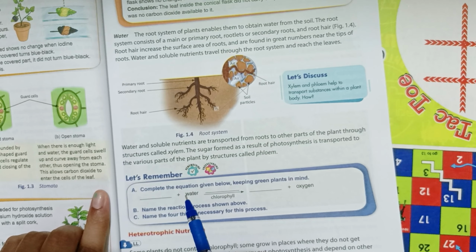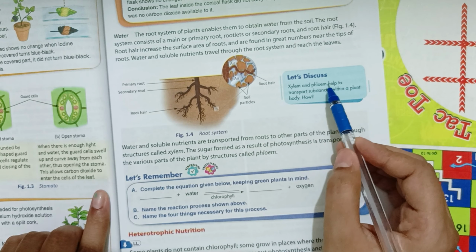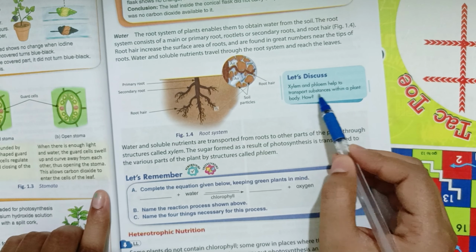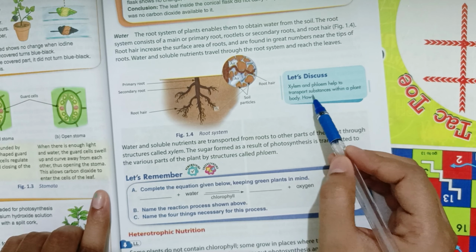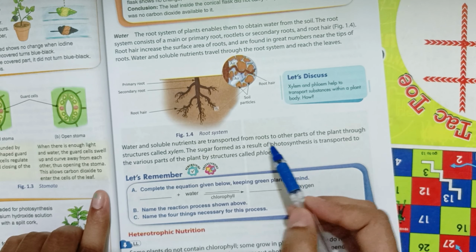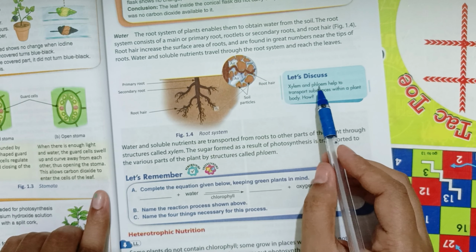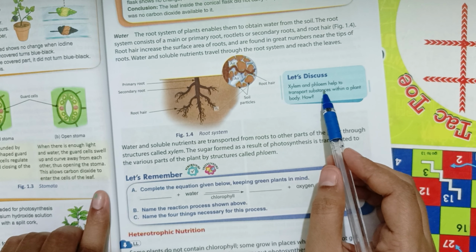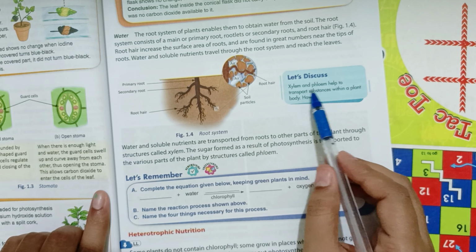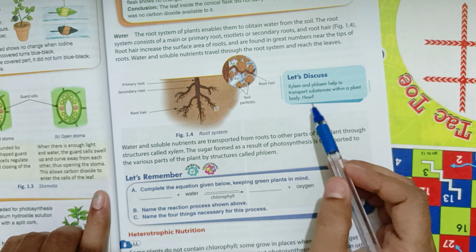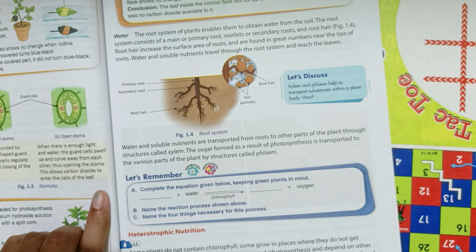So here is a very important point written over here. Xylem and phloem help to transport the substances within a plant body. How? This is the answer, okay? So xylem and phloem are like the blood vessels we have in our body, okay? In the human body we have blood vessels, right, which help in the transportation of the blood. In the same way the xylem and phloem help in the transportation of these nutrients, okay?